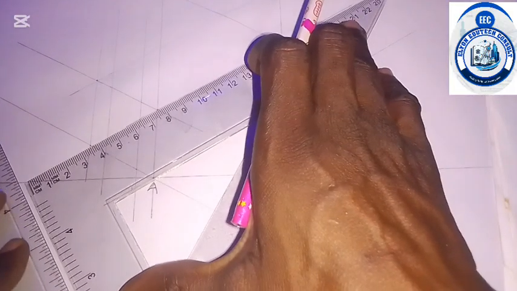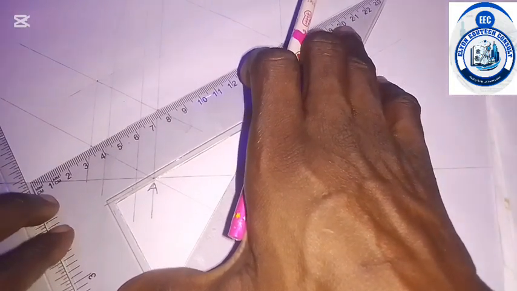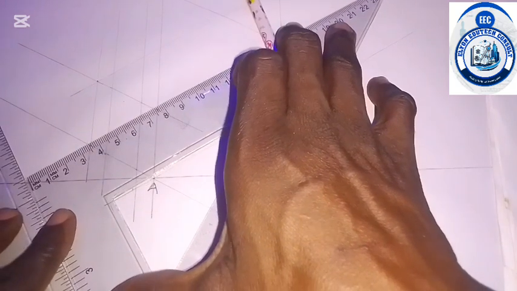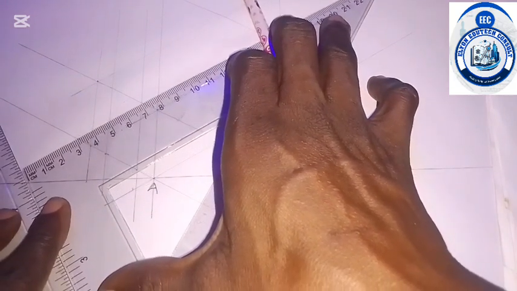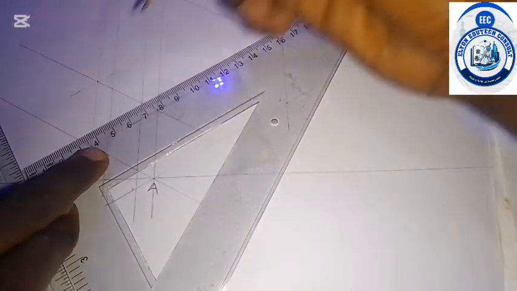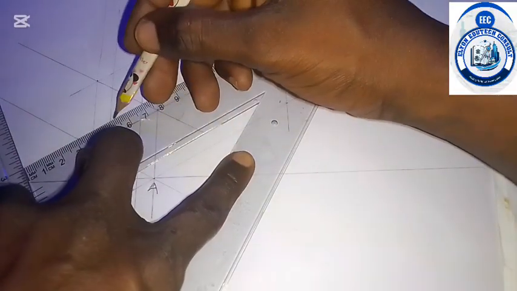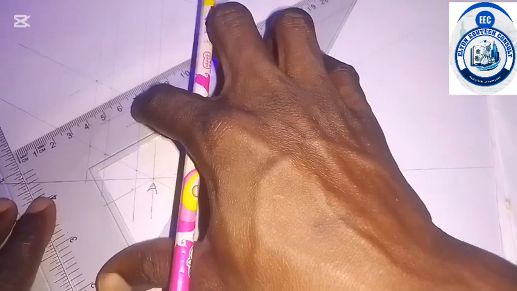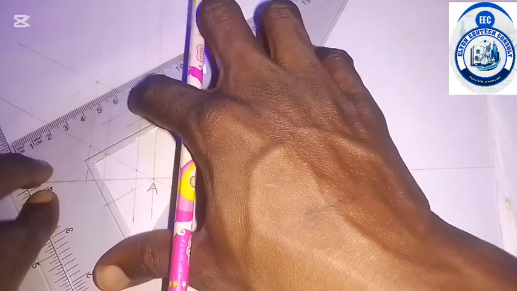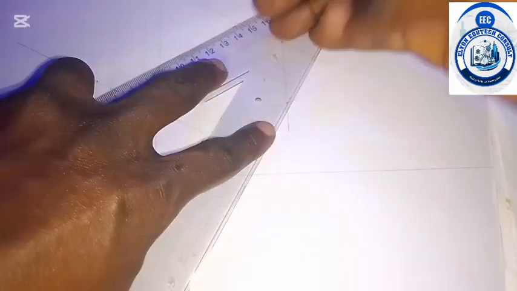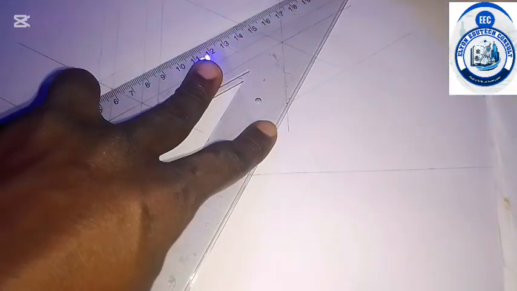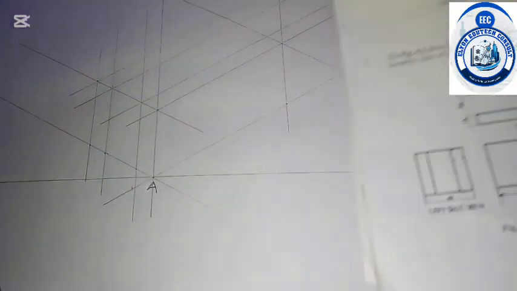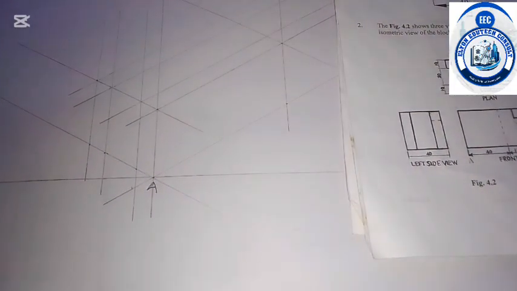Okay, then adjust it to this part here, then produce this line, then keep moving to the other part this way. Okay, so we have, which is going to be forming this top, this side here. Okay, all right, so the next thing I'm going to do here is this.